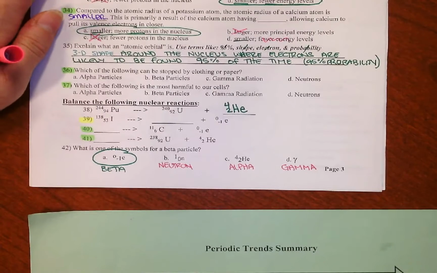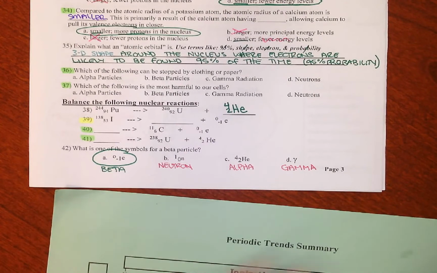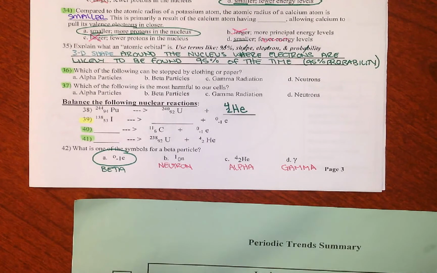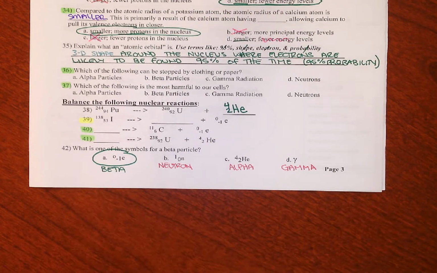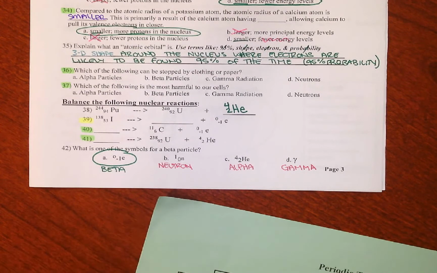All right, so look at the bottom of this. I gave you an example of a 2-sentence answer for 35, and I used all the vocab words there. Number 36 is talking about kind of our nuclear foldable, if you remember making that in class.